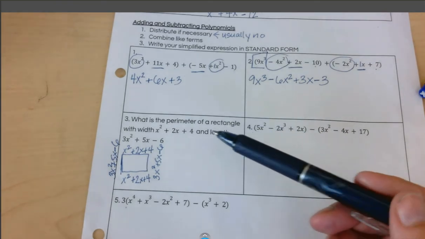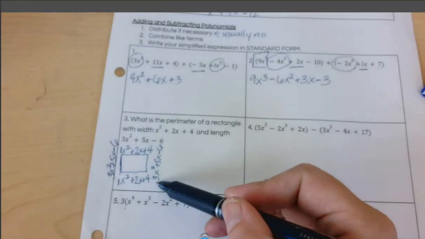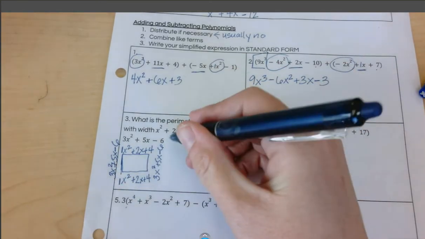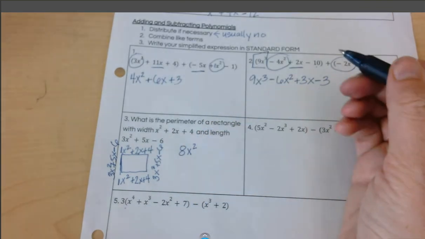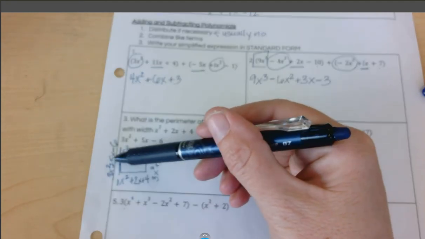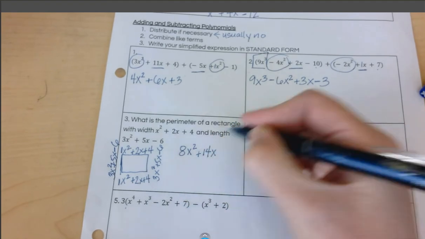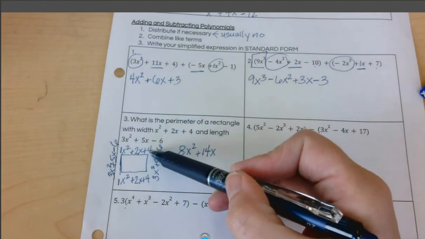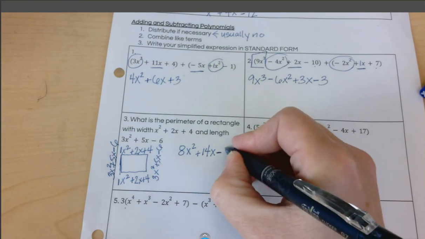So first add up the x squareds. Remember, if it just says x squared, that's 1x squared. So 3x squared plus 3x squared plus 1x squared plus 1x squared is 8x squared. Looking at the x's, 5x plus 2x plus 5x plus 2x is 14x. And then combining my constants, I have -6, +4, -6, +4. That should give you -4.